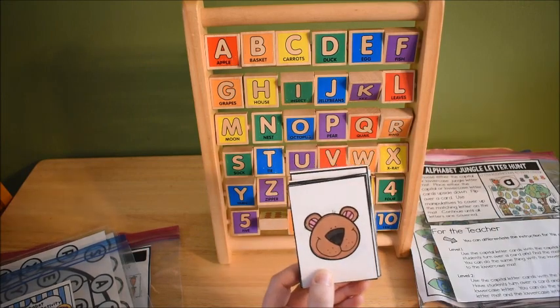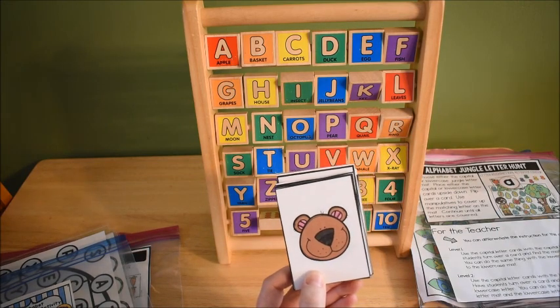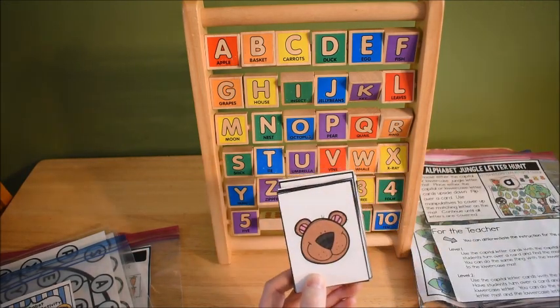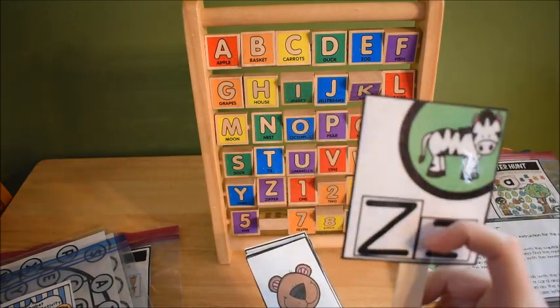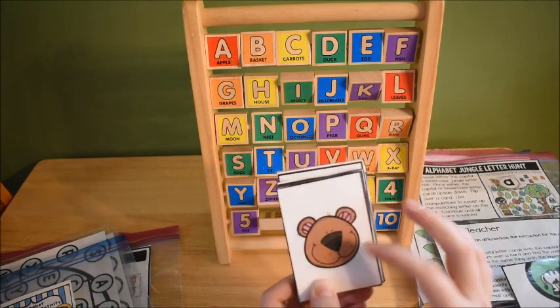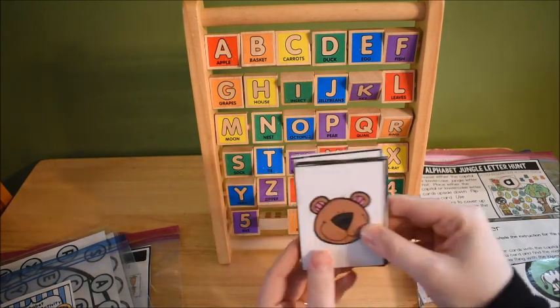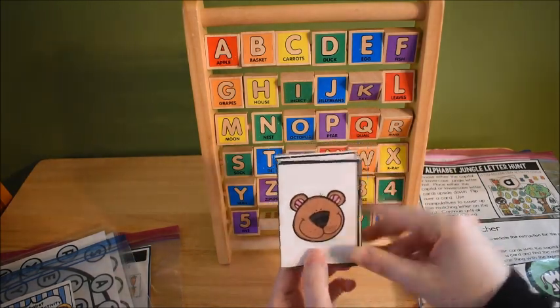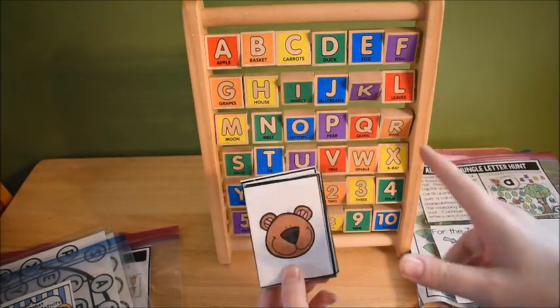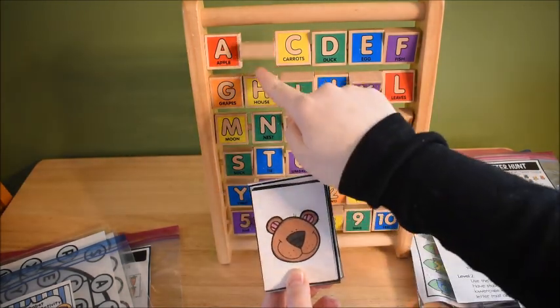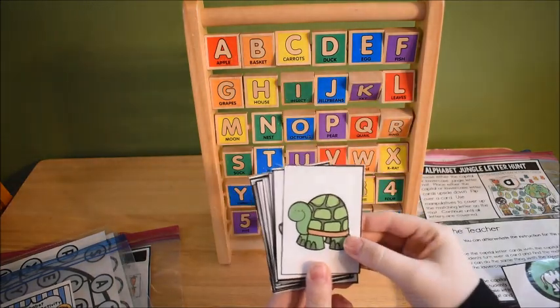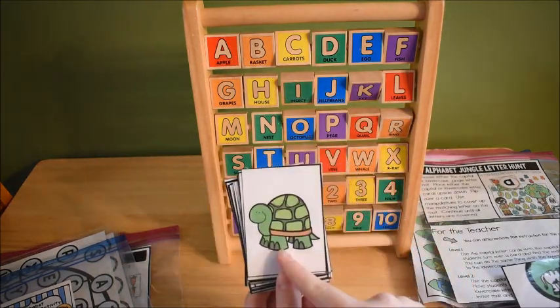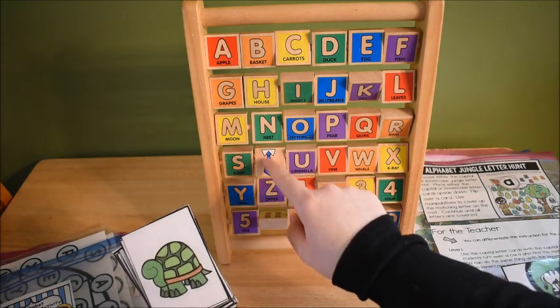All you need are picture flashcards that are just the pictures without the letters on them. So you don't want to use these for this activity, because these ones have the picture and the letter. You want ones that just have the picture. So you'd hold the picture card up or give it to the child and say, bear, bear. Can you find the beginning sound in bear? And hopefully they would find the B. B for bear. Turtle, turtle. What's the beginning sound in turtle? And then hopefully they would find the T.